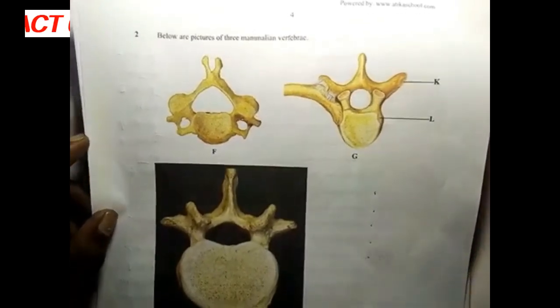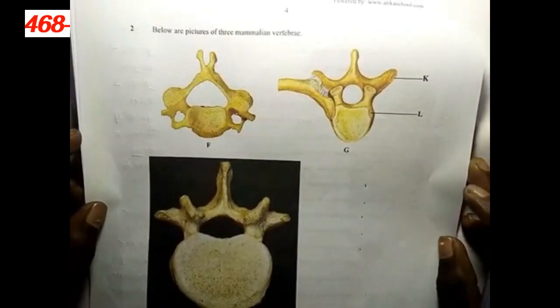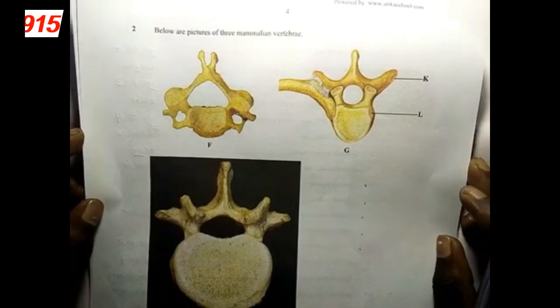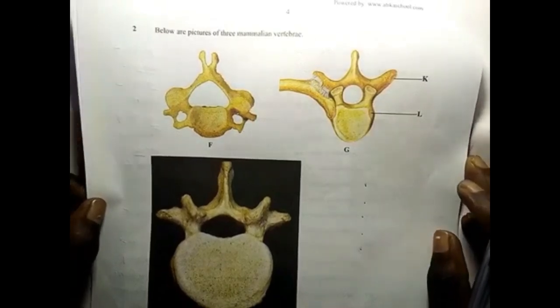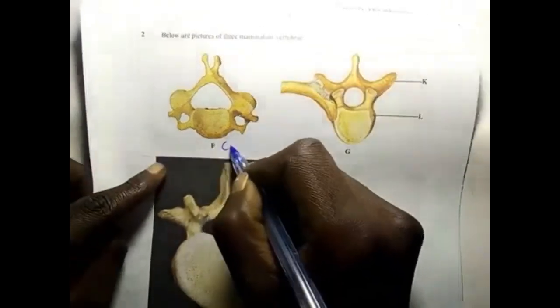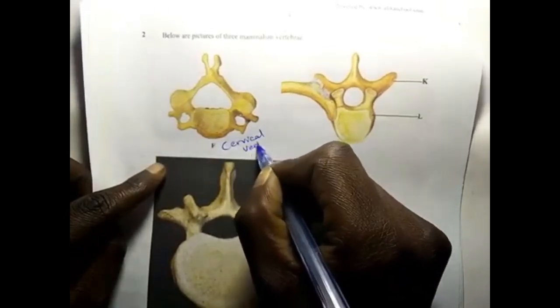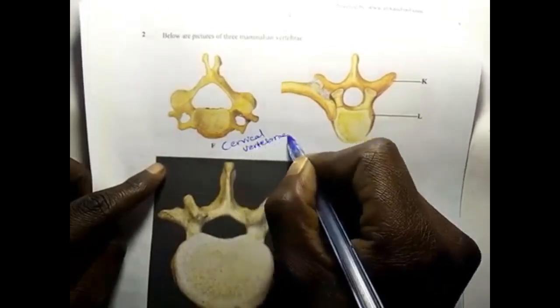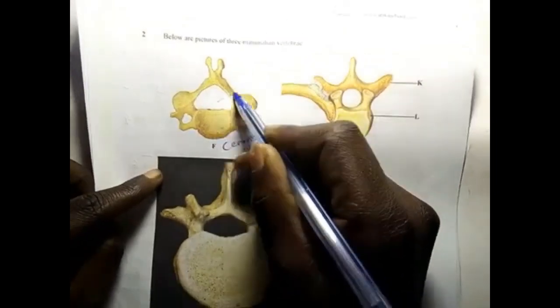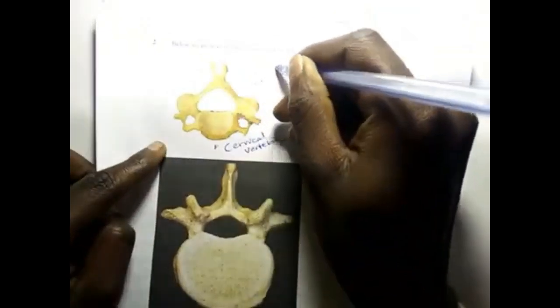For those 5 you should know the unique characteristics that you should be able to identify. Now let's start identifying ours. The first, F, is cervical vertebrae, because it has a wide neural canal.